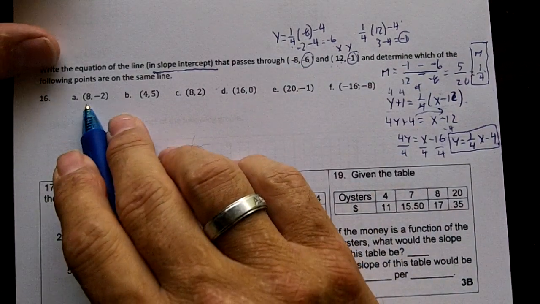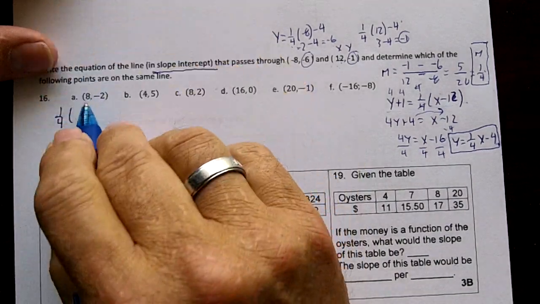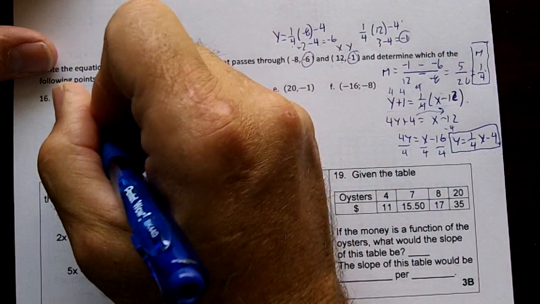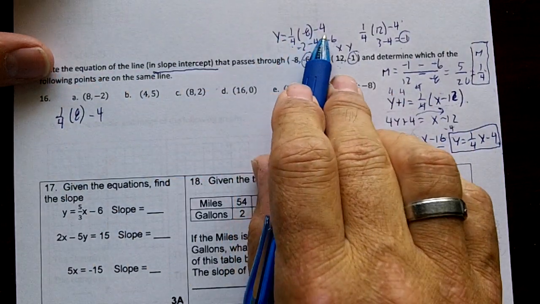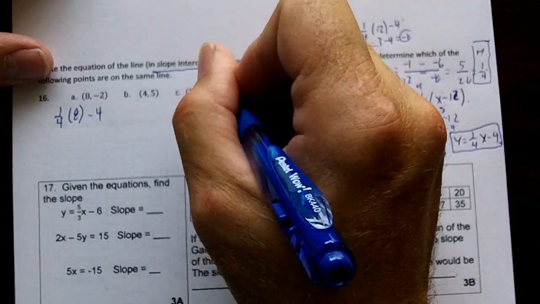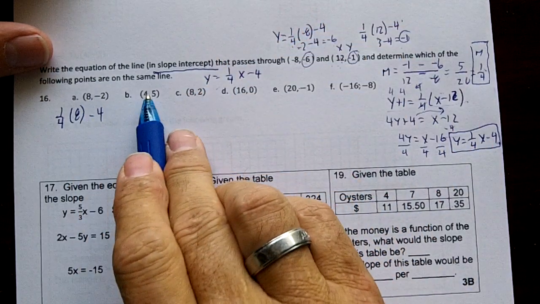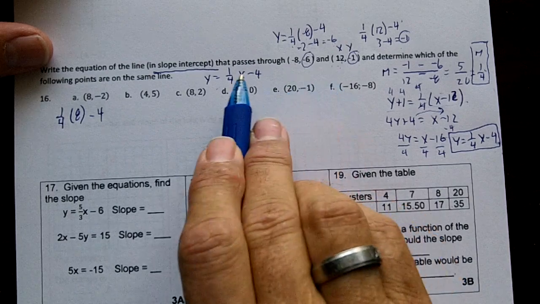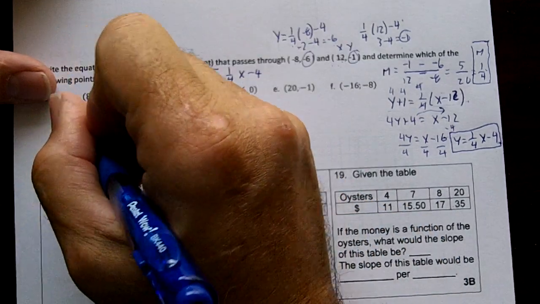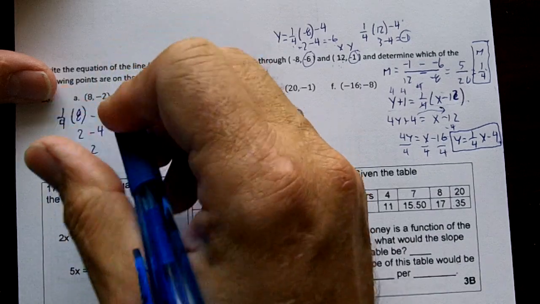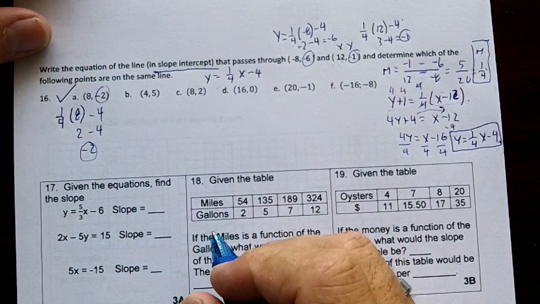Now then, let's go right here to the (8, -2). So let's stack down 1/4 (8) minus 4. So I'm doing my 1/4x minus 4, right? So I'm going to replace these x's into the x and see what my output is. 1/4 of 8 is 2, and 2 minus 4 is -2. This matches up, doesn't it? So that is on the line.